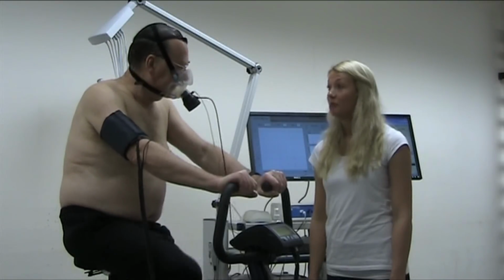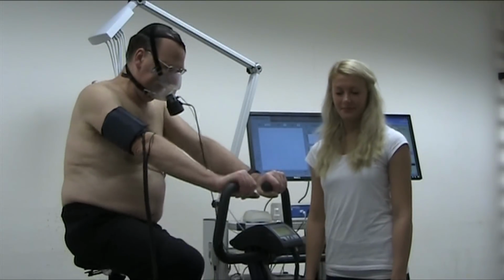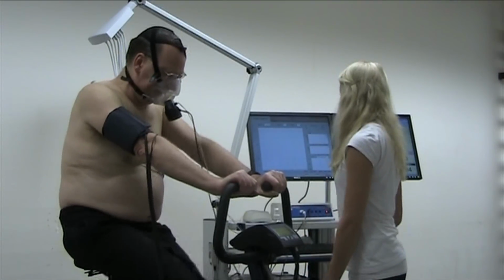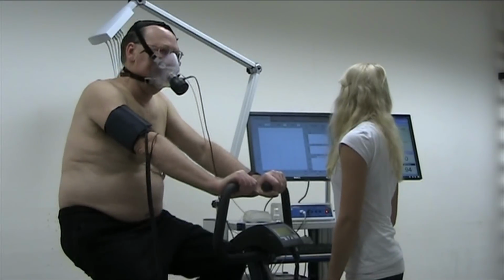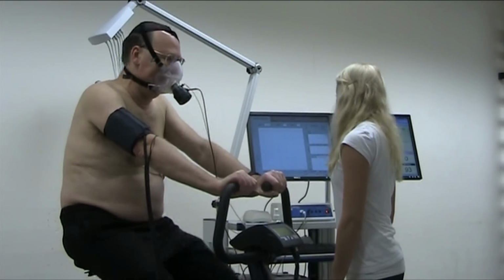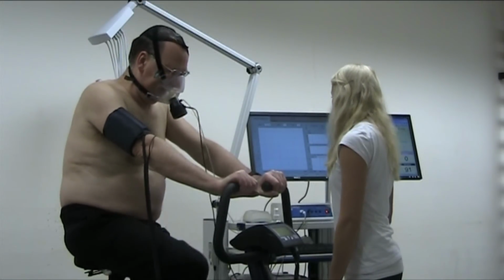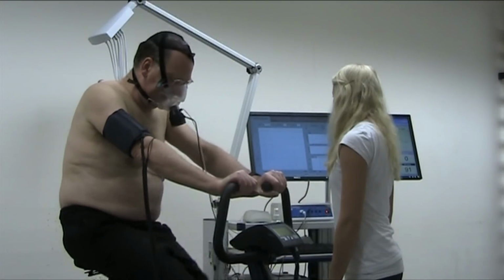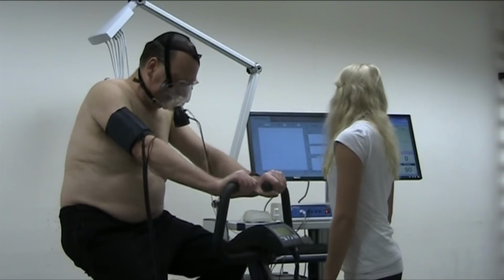In the heart rate box, you can follow the changes within the heart rate. The heart rate should increase with exercise. The ventilation shows the minute ventilation measured in liters. This is expected to increase during exercise.